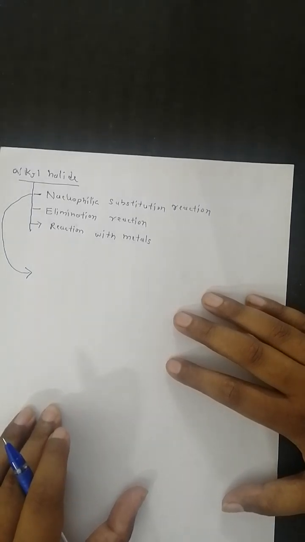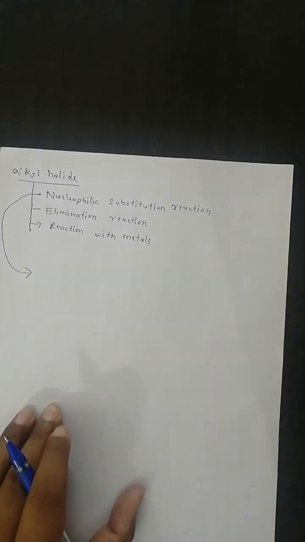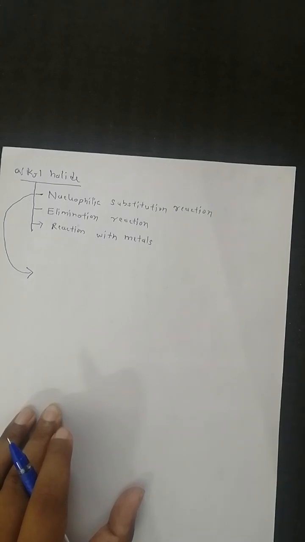When a group bonded to carbon atom of substrate is replaced by another group, it is called a nucleophilic substitution reaction.